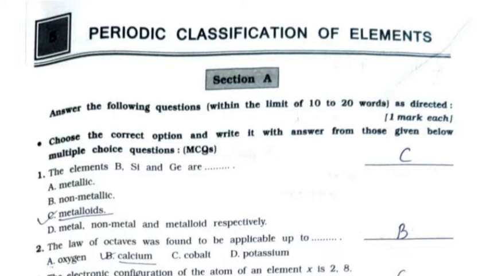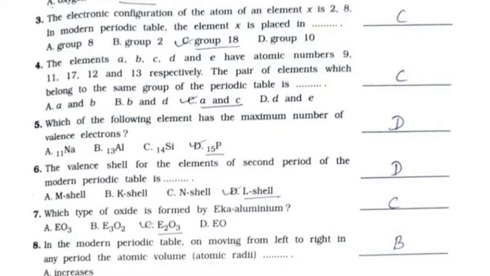So we'll be starting with section A, MCQs. First one, the elements B, Si and Ge are metalloids. It's option number C. Second, the law of octaves was found to be applicable up to calcium. It's option number B. Third, the electronic configuration of the atom of an element X is 2, 8. It's option number C, group 18.